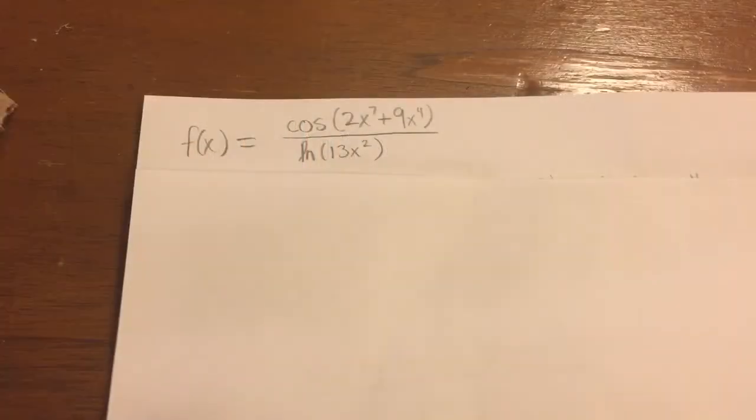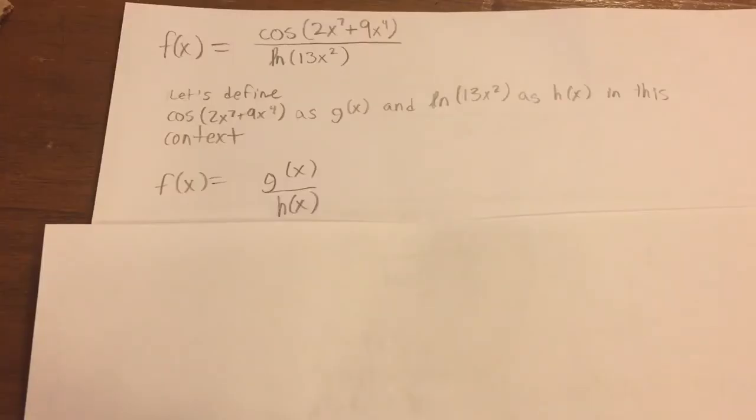Let's take a look at our first example. We are given f of x equals cosine of 2x to the power of 7 plus 9x to the power of 4 over ln of 13x squared. Our first step is to define the numerator as g of x and the denominator as h of x. So cosine of 2x to the power of 7 plus 9x to the power of 4 equals g of x, and ln of 13x squared equals h of x.